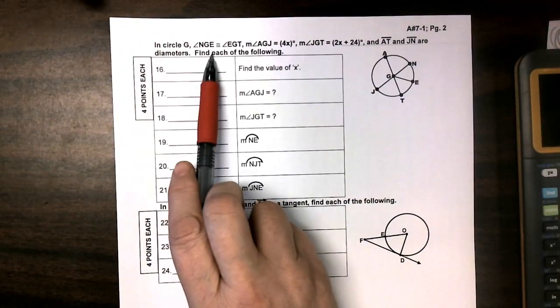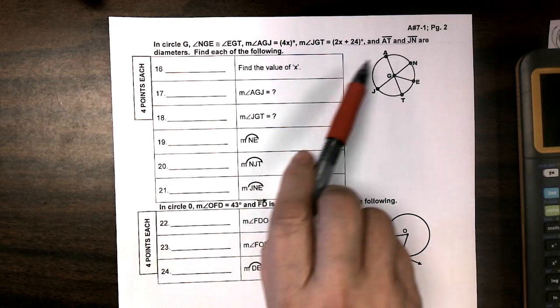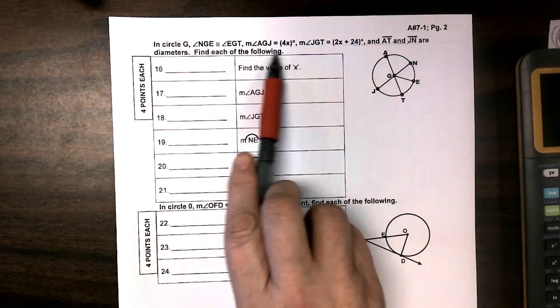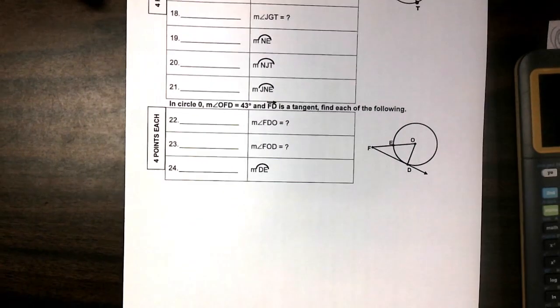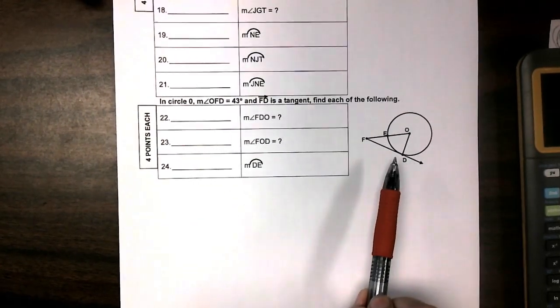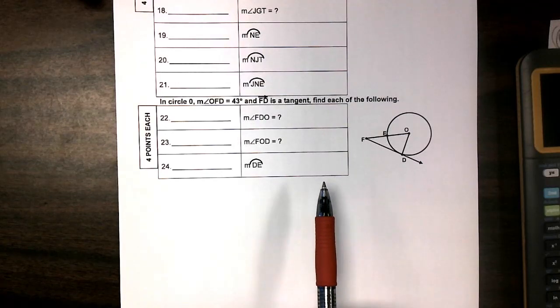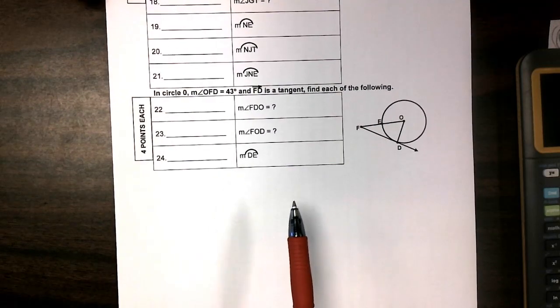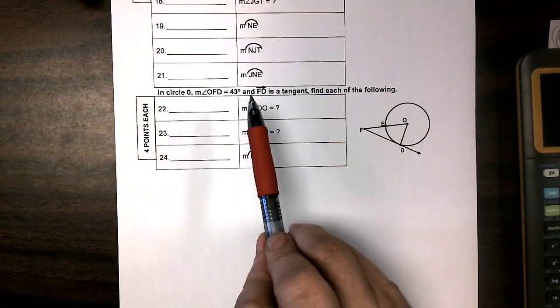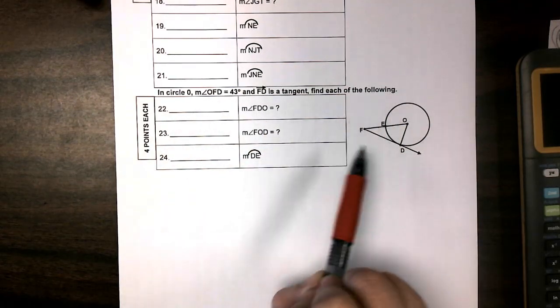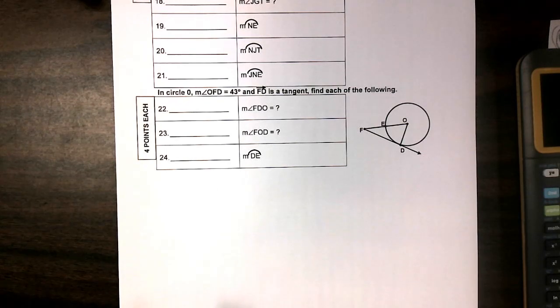All right, and then this one does have a back. So again, make sure you're reading what it says here, labeling appropriately. Use your notes. We did examples like this in the notes, so use your notes if you need to. And then 22 and 24 is this image. It's still asking for angle measures and arcs. So again, read what it says here, fill it in, and then you should be able to find all of those measures.